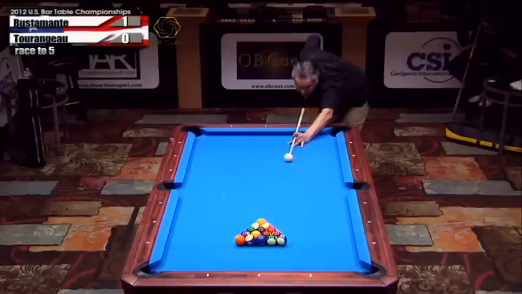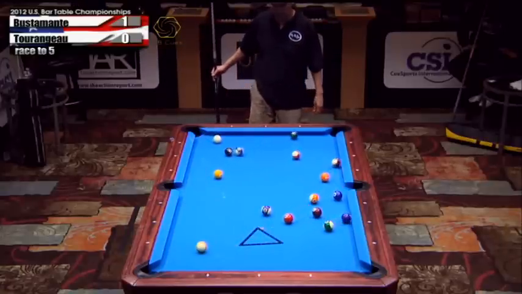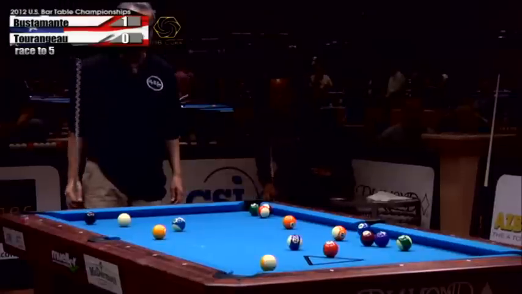And the rack has to also be random other than the 8 in the middle, and a solid in one corner and a stripe in the other. Cue ball got away from him there. Yeah. Looks like a dry break.